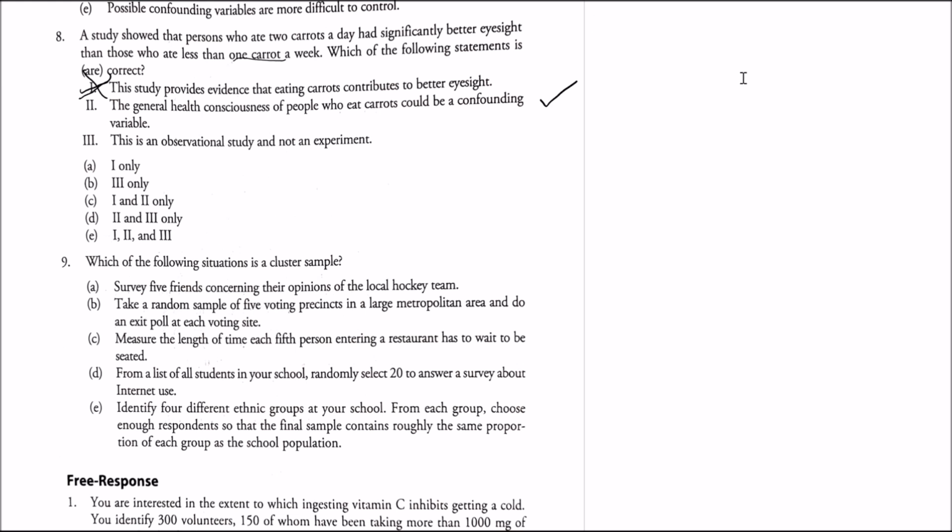All right, so now we've got, this is an observational study and not an experiment. Yes, this is an observational study. So the answer is D. Sorry, D. So which of the following situations is a cluster sample?